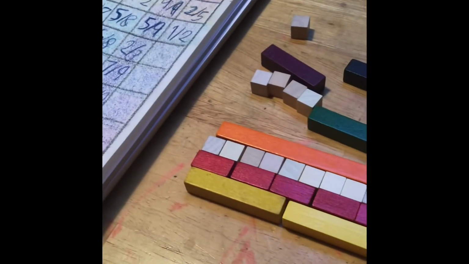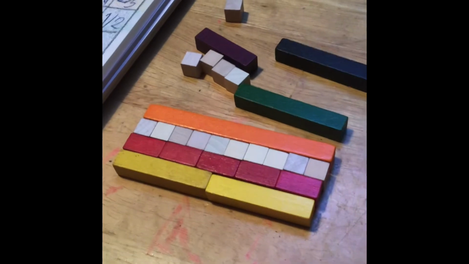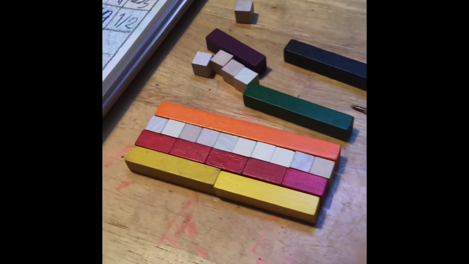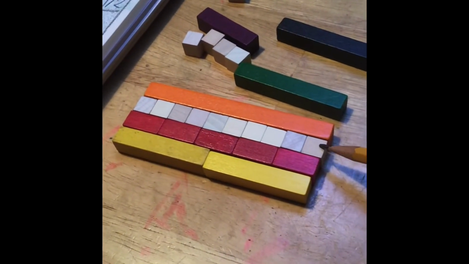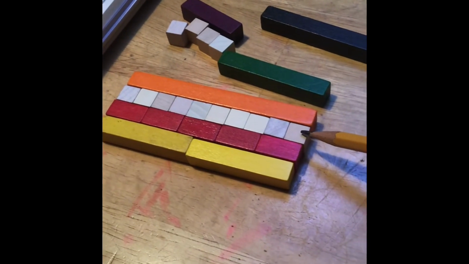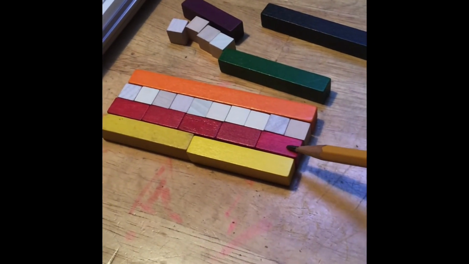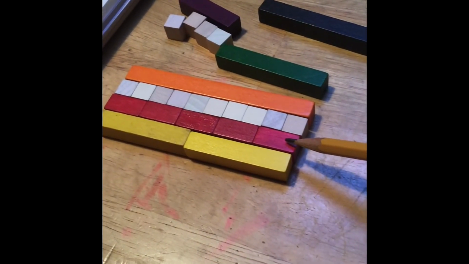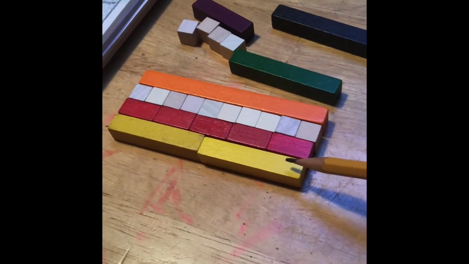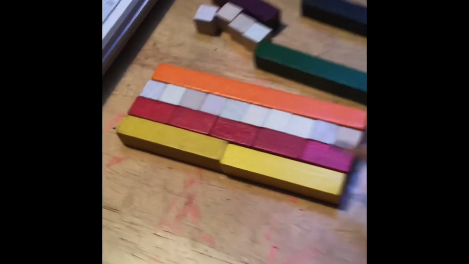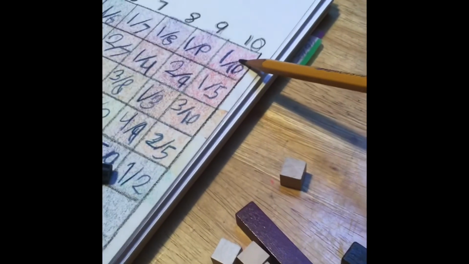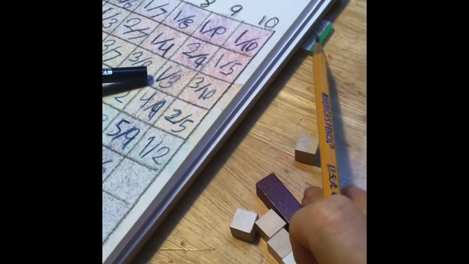All right, let's just talk about this for a second. If 10 is 1, how much is one of these? A 10th. And how much is the red rod? A 5th. And how much is the 5 rod? Half. Okay, so let's start counting. 1/10, that's one of these.